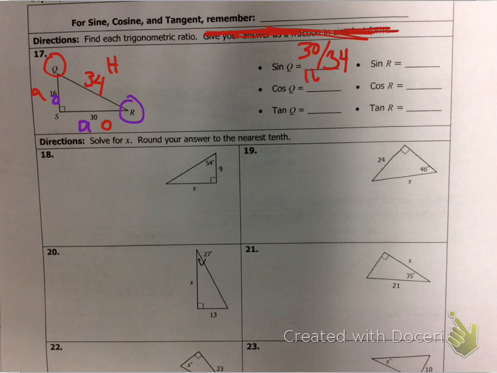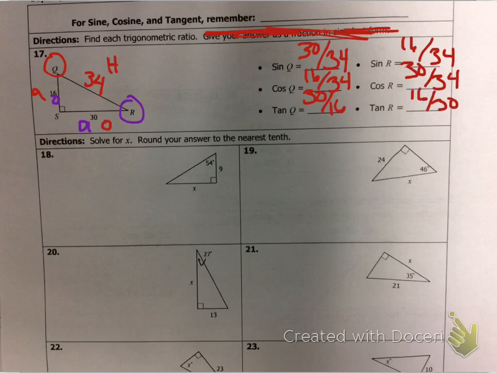Cosine is adjacent, 16 over 34, and the tangent would be 30 over 16. For R, sine would be 16 over 34. Cosine would be 30 over 34. I'm not going to simplify the fractions. I don't want you to simplify the fractions. Just give me the fractions.